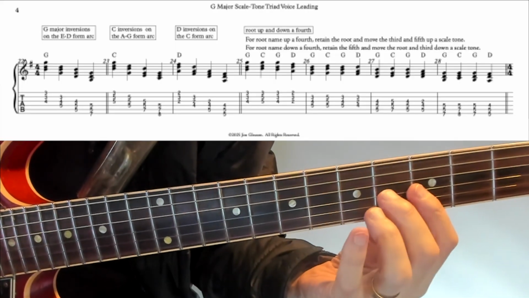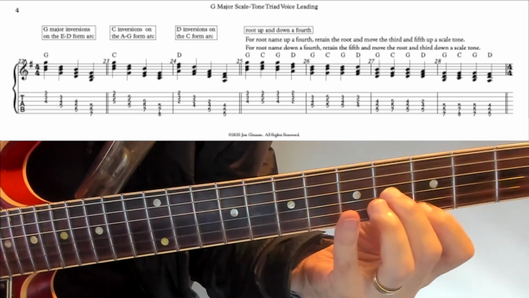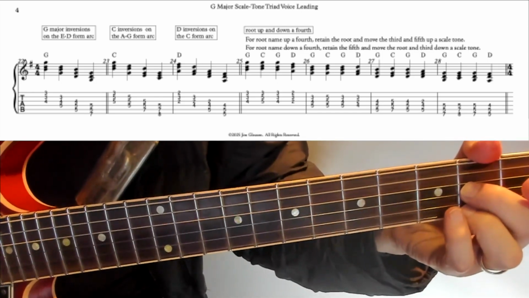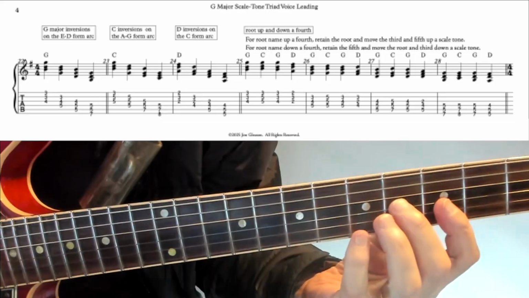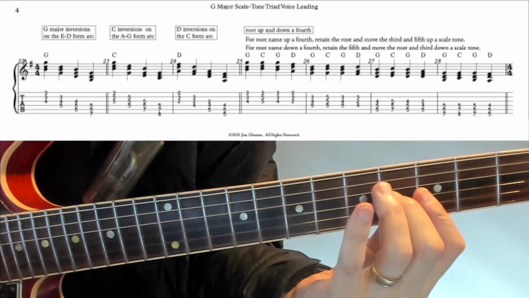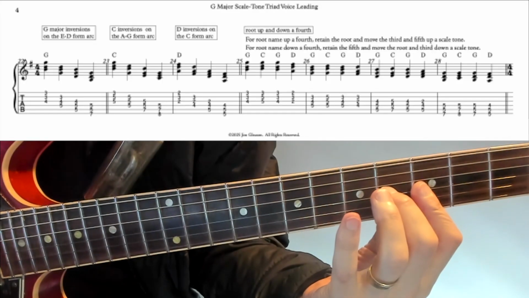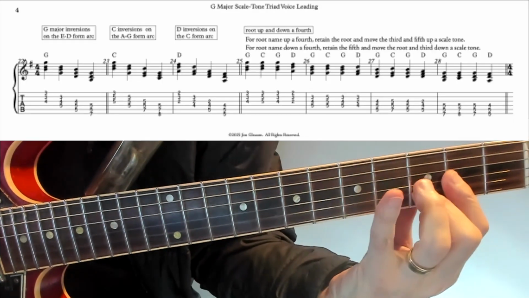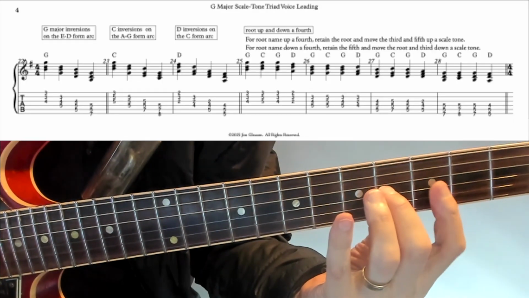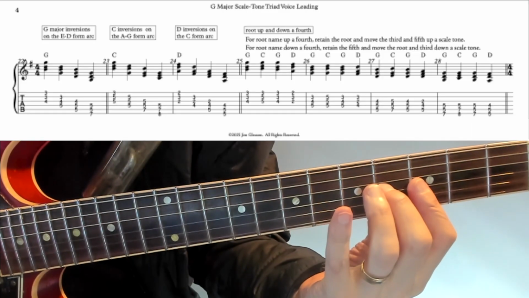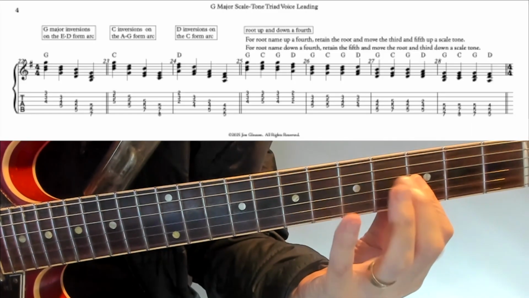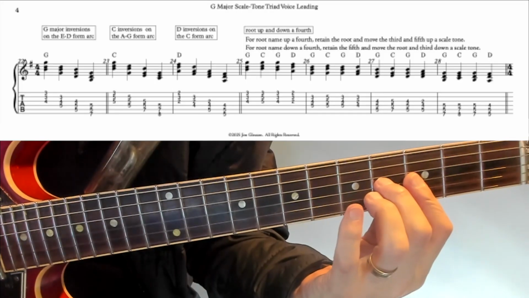G, retain this note, take the other ones down a scale tone, and you have D, G to D. That's good to use a redundant bar to play that quickly. Meaning I'm barring 3 strings already here on the G chord. Then when I change to the D, all I have to do is move this finger like this.